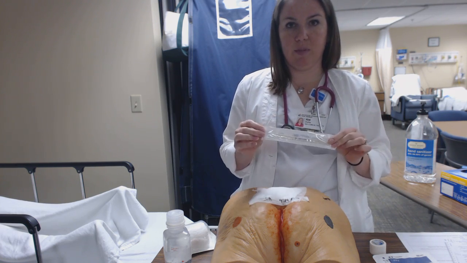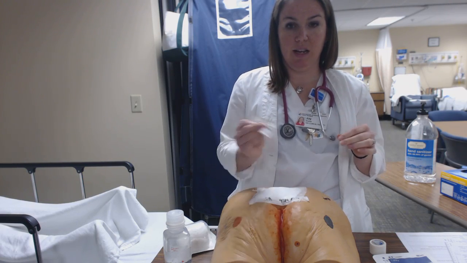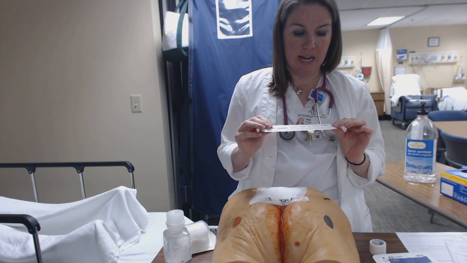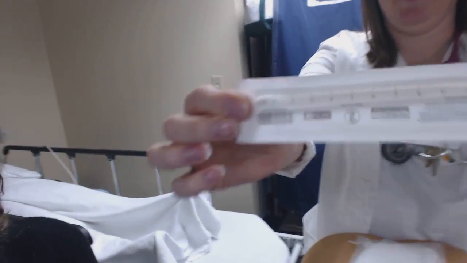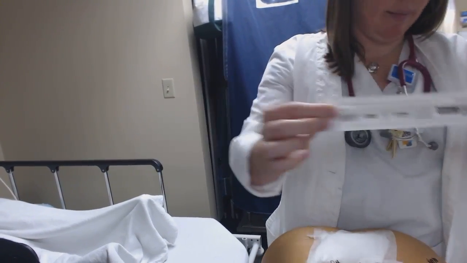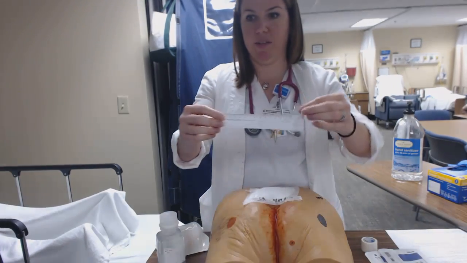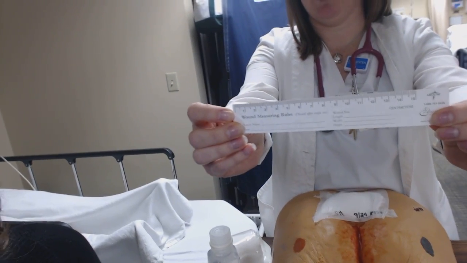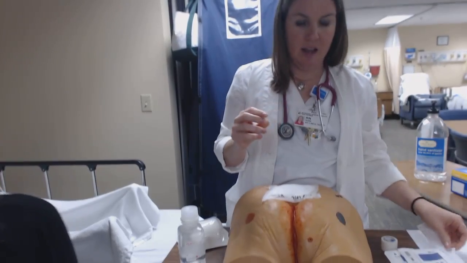I have sterile Q-tips so we can measure that tunneling in the wound and measure depth and width, which also has a measuring stick here on the package that you can use. But because I'm afraid I might get too rowdy and pull that apart and rip it open, I also have this measuring stick here that we can use. So both of those are available for my use, and I brought both of them.